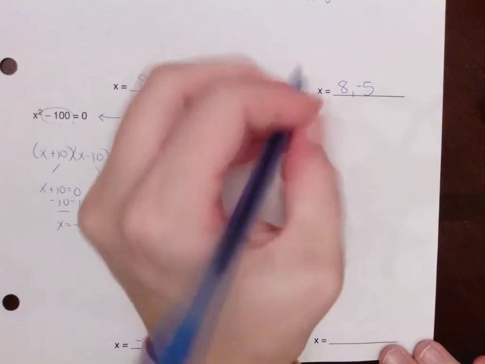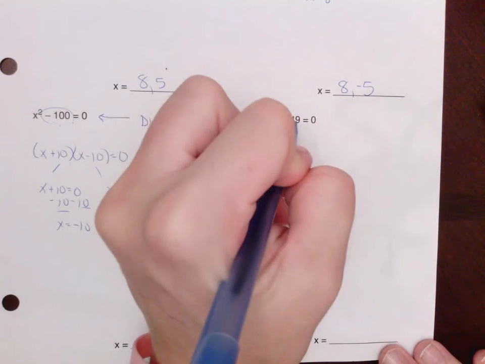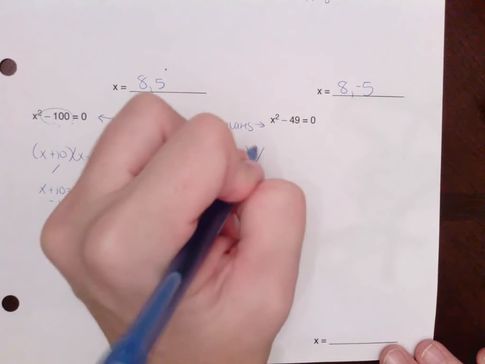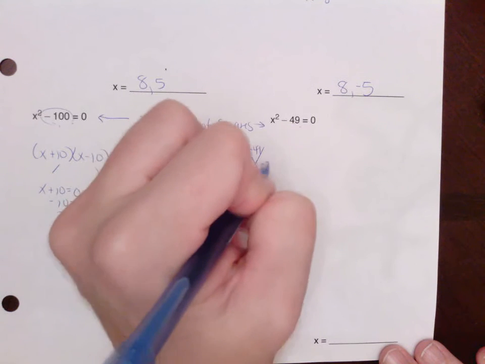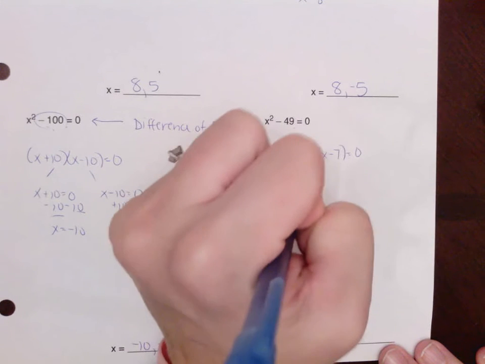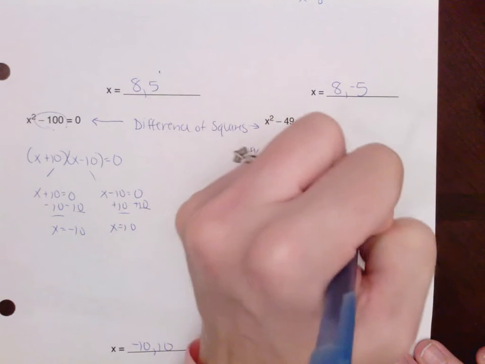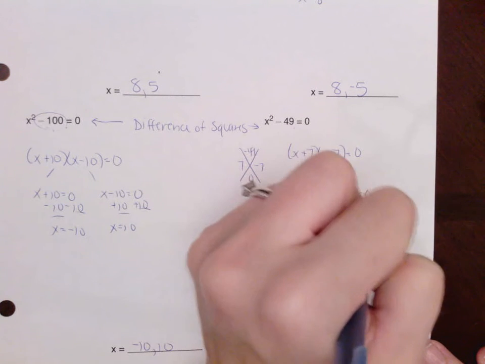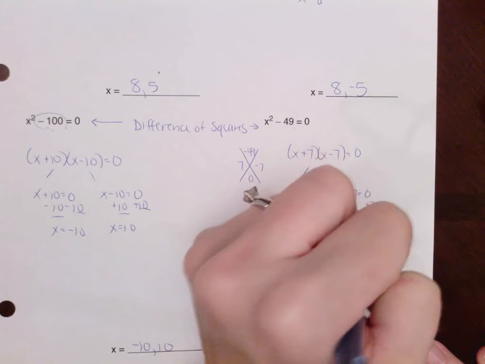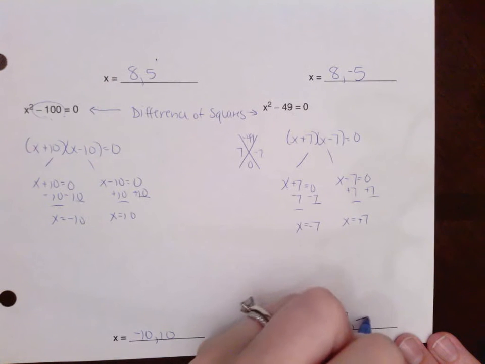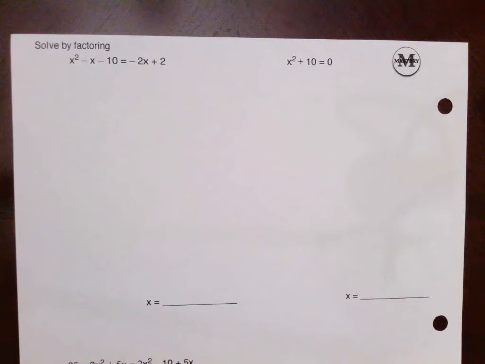All right, and then this one here, again, difference of squares. 49 is a perfect square, so factors of 49 that add to 0. We can set up that diamond if you would like. To add to 0, that'd be 7 and negative 7. So then set that one equal to 0. Set this one equal to 0. X is equal to negative 7 or a positive 7. I don't know why I keep trying to write that negative. Positive 7.